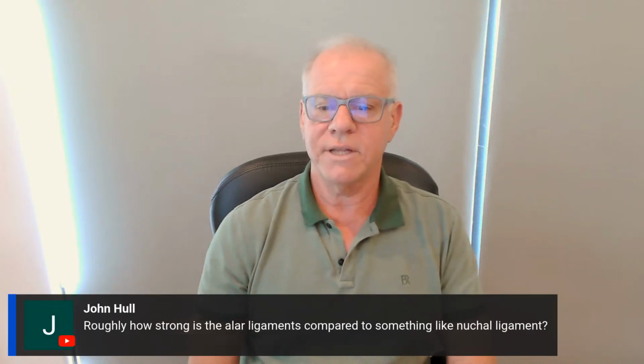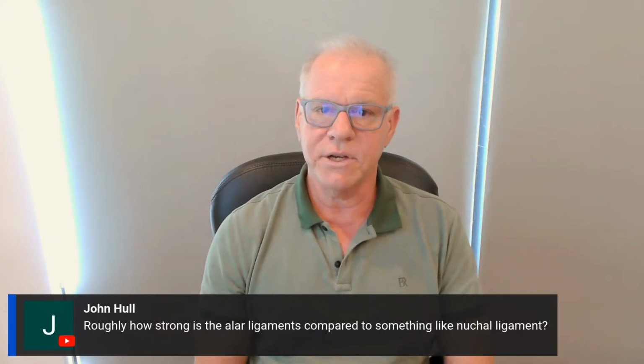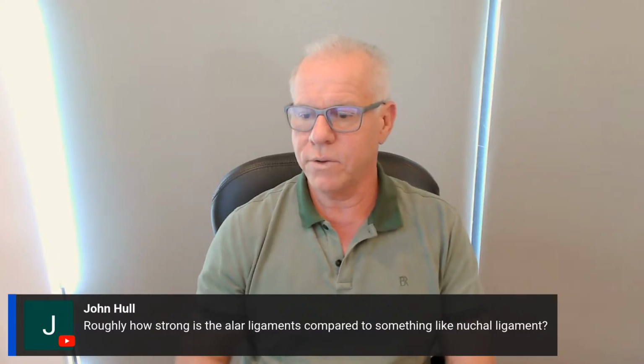John, roughly how strong is the alar ligament compared to the nuchal ligament? Alar and transverse tend to be stronger. Transverse, I think, is stronger than alar. Alar is stronger than nuchal.